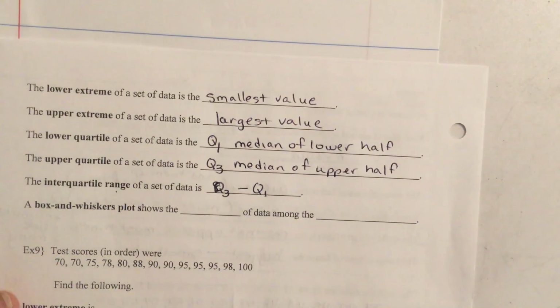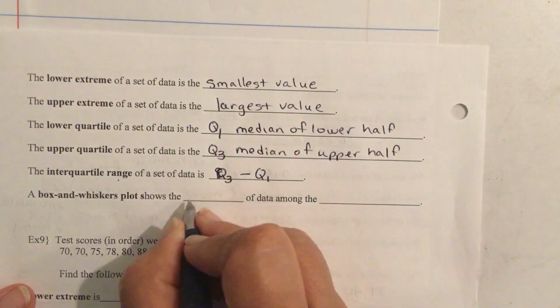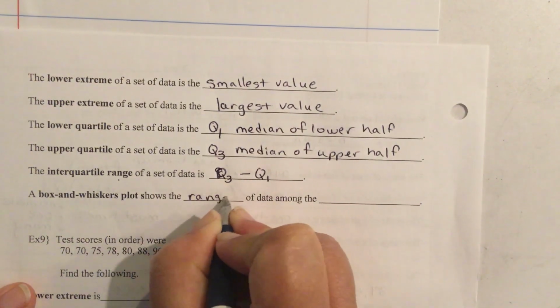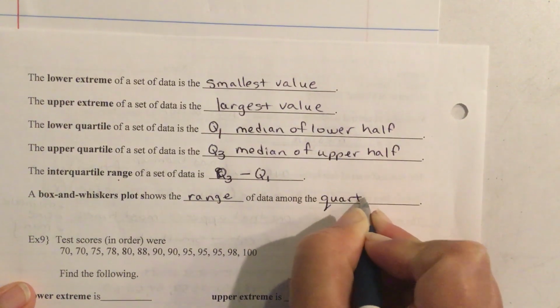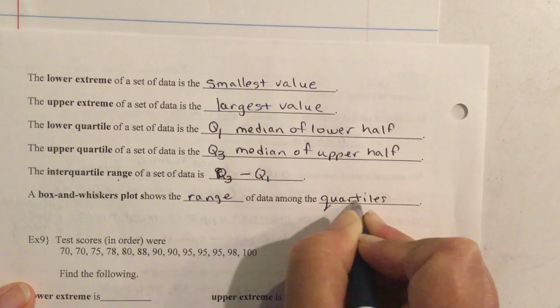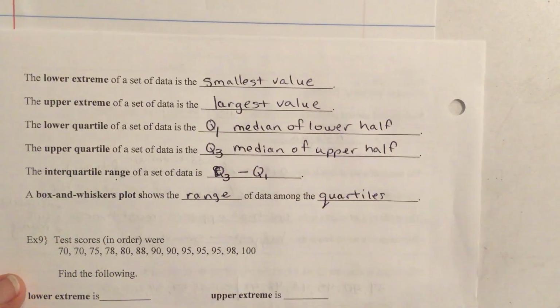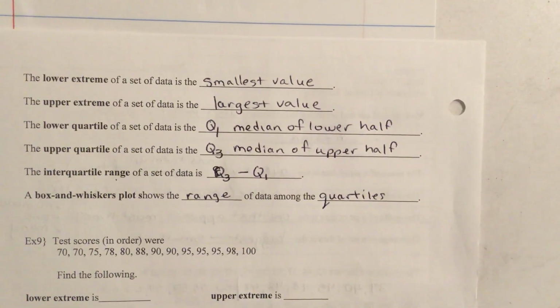And then we review a box and whiskers plot. It shows the range of the data amongst the quartiles. Remember, the prefix quart means 4. You've taken the data and divided it into 4 sections. This feels kind of weird because we only have 3 quartiles. We actually have a 4th quartile as well, just being the upper half of the data.